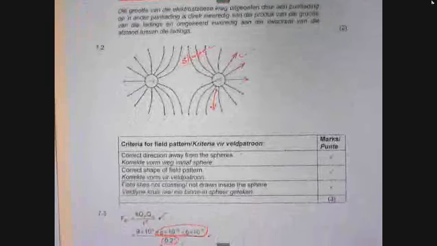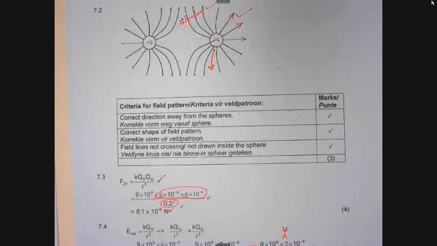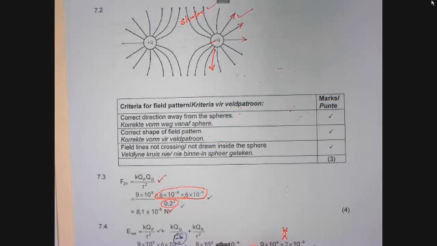Right, then moving just to question 7.4 again. It can happen that the learner sees nanocoulomb as 10 to the power minus 6. And then he repeatedly does it, say for instance in 7.4, in all 3 of the calculations. You're going to penalize him once for writing 10 to the power minus 6, so you're going to forfeit that mark.